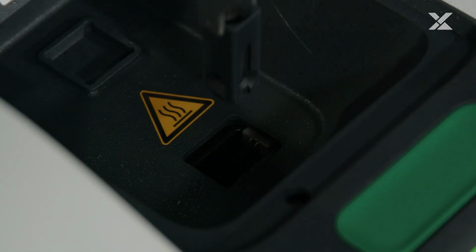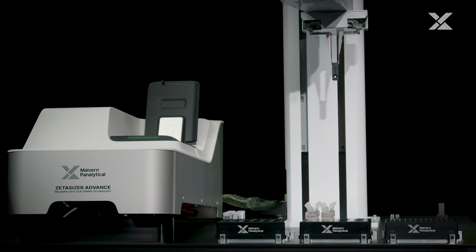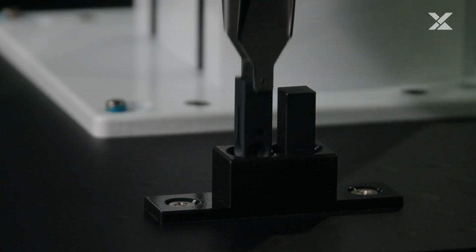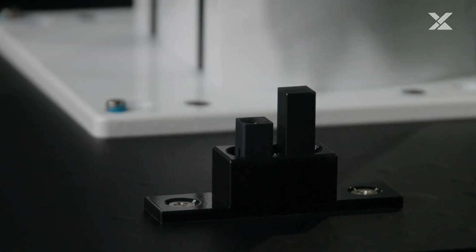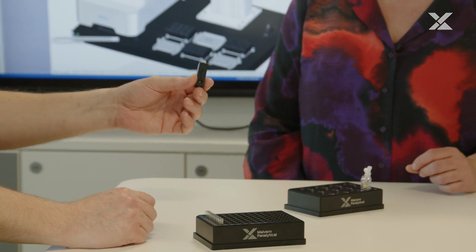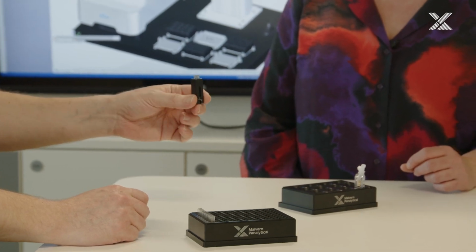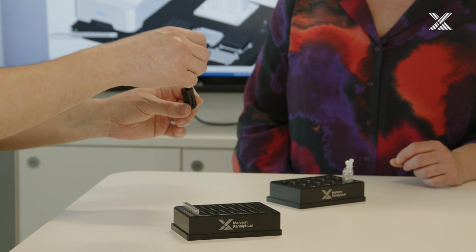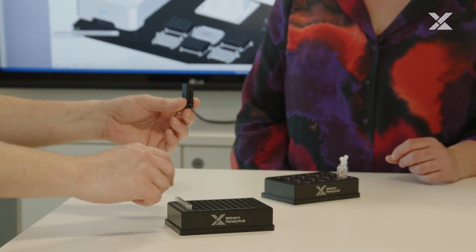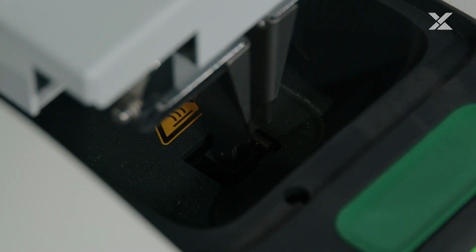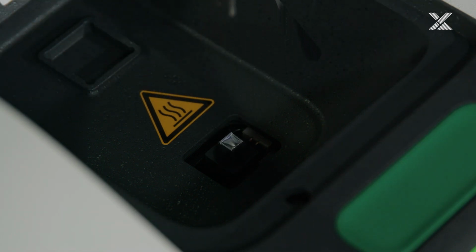The universal cell is smaller than our standard. How does that work in the Zetasizer? We have introduced a new adapter to position the smaller cells within the existing system, so you don't have to do any upgrades. This works with any of the existing Zetasizer models, and this holds the universal cell in the correct location whilst the measurement's taking place, and still allows the robot to insert and remove the samples as required. And the Sample Assistant inserts and removes this by itself? Yes, it's a fully automated system.